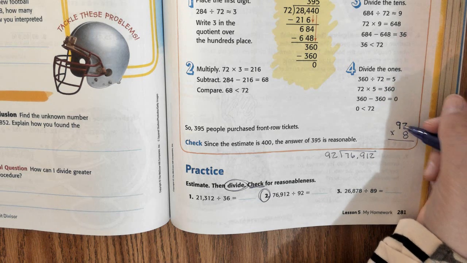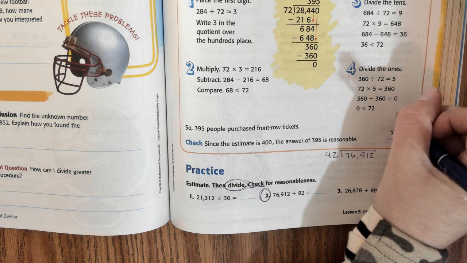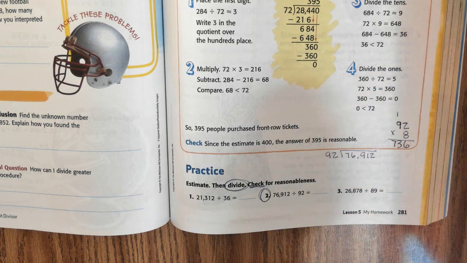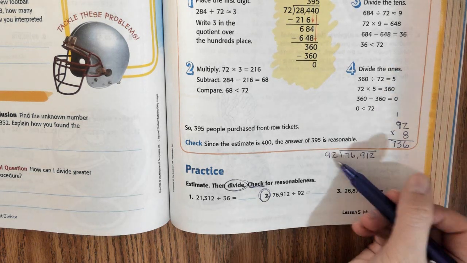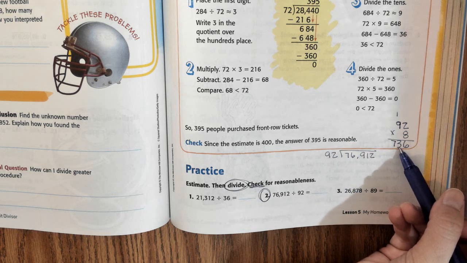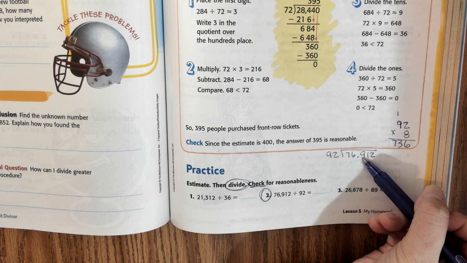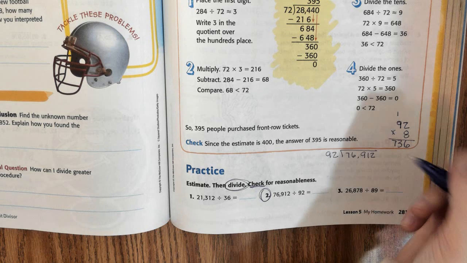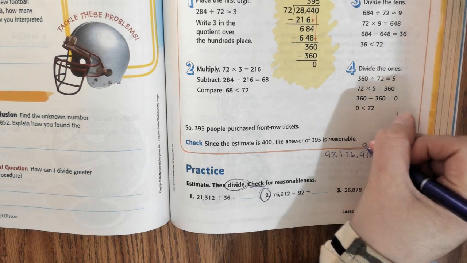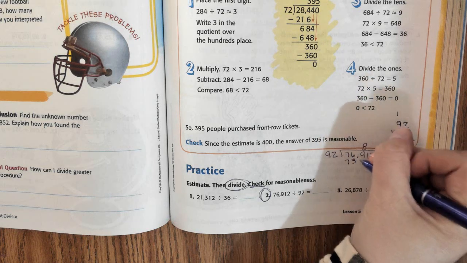So 8 times 2 is 16. 8 times 9 is 72 plus 1 is 73, right? Okay, so 736. Can we add 92 to this one more time and not go over 769? No, we cannot. It would go way over. It'd be over 800, or maybe close. Anyway, okay, so 8 sounds like a good number to start with here. 8 times 92 is 736.